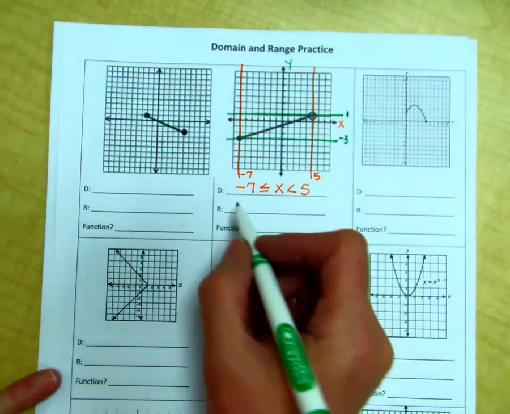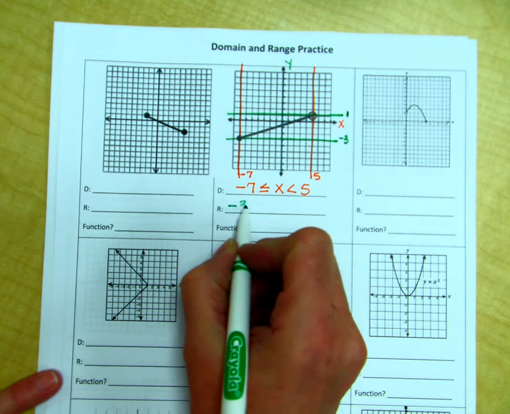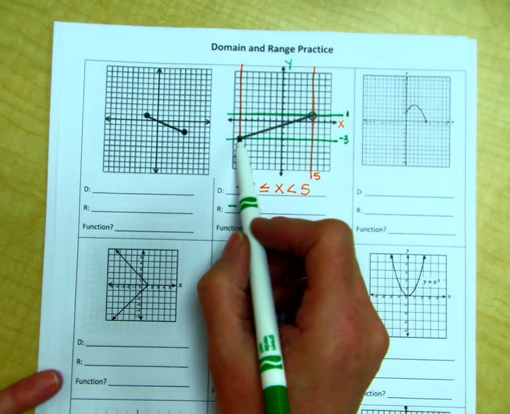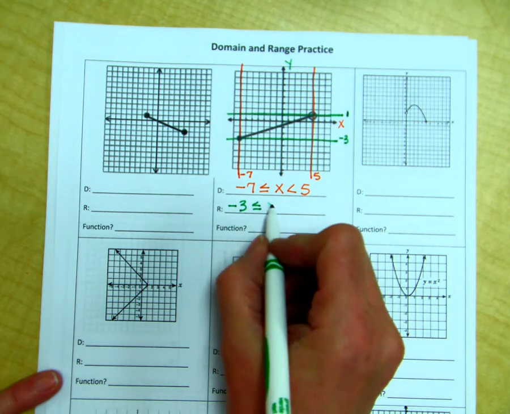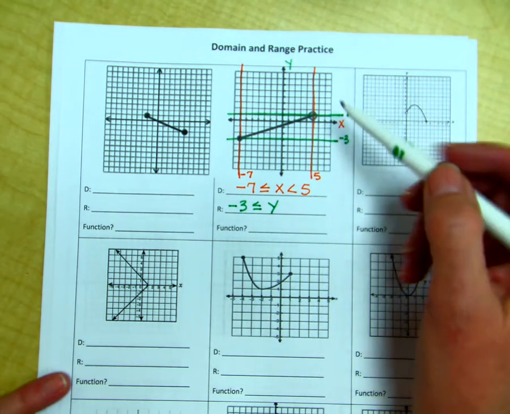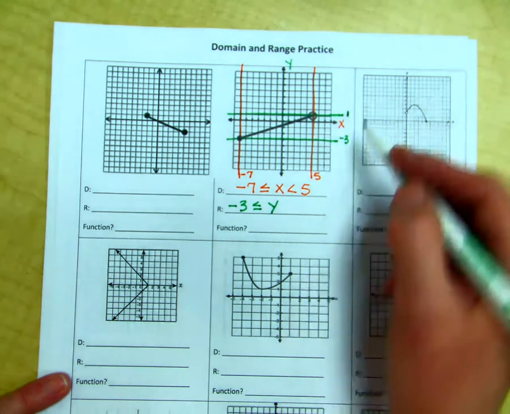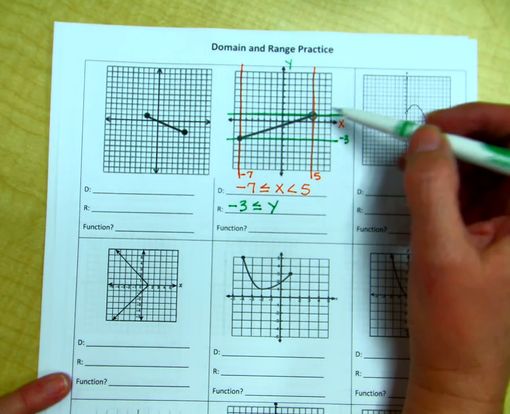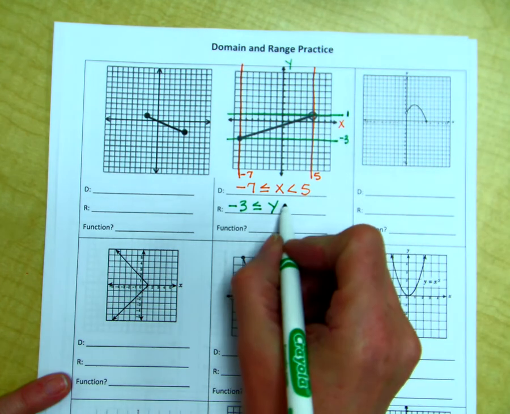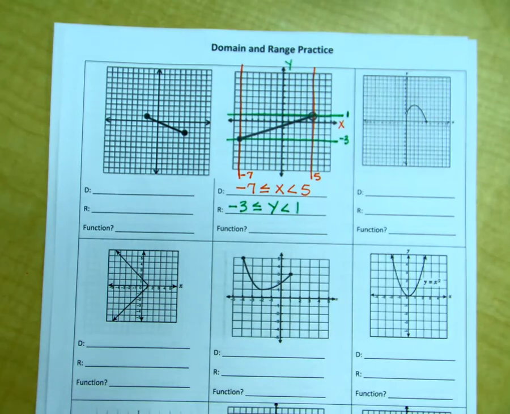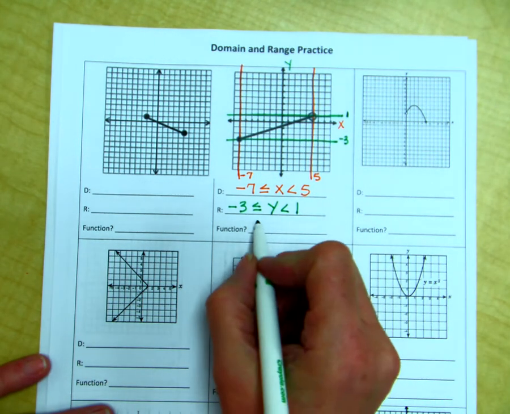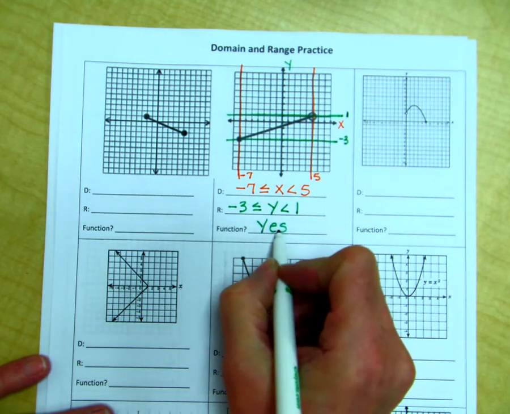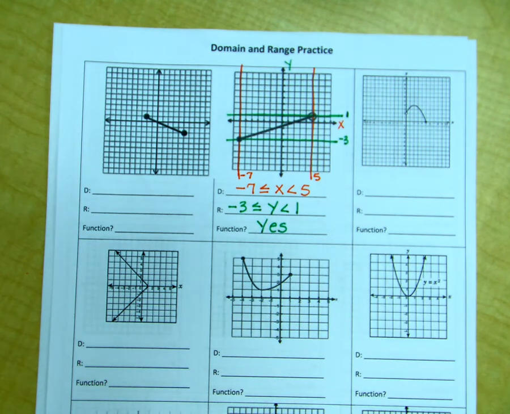So our range, we will start with the lowest value, which is -3, and that has a closed circle, so we end up with less than or equal to. Y is the letter we use for range, and then in the upper bound we have y being 1, and that's going to be strictly less than because that is an open circle. Then we apply the vertical line test and see that yes, this is a function. So that is the first problem that we're going to work.